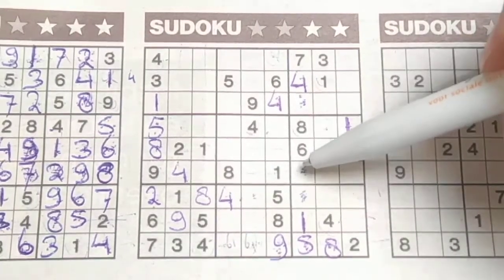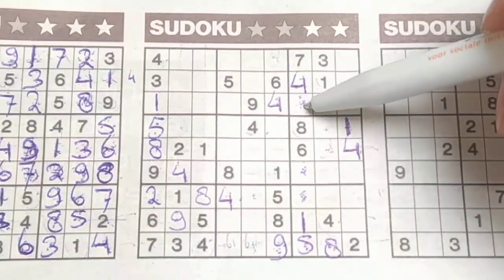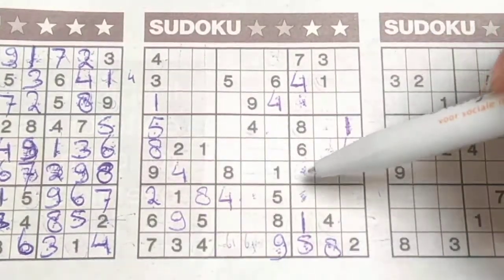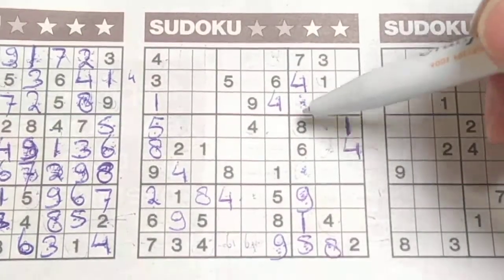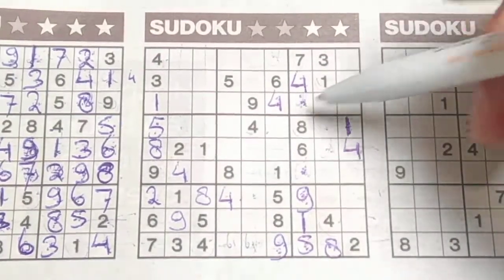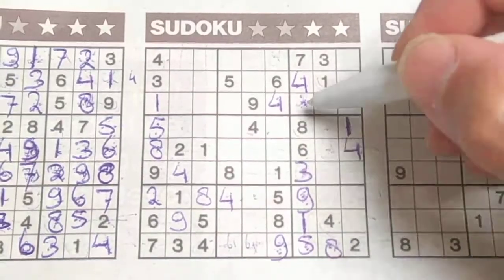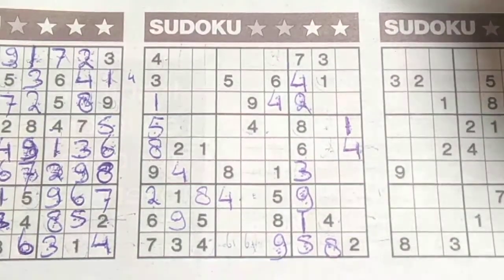The 9, 2, and 3. We have a 9 here, no 9 there. Here 9, no 9 there. One place left for the 9 should be here. The 2 and the 3, we have a 3 here, so no 3 there. 3 should be there, and the 2 goes there.